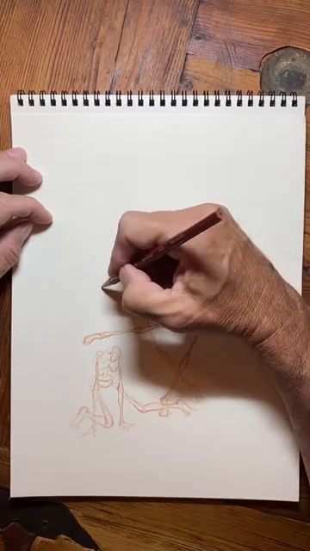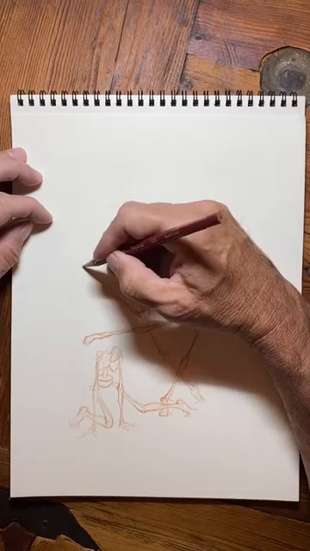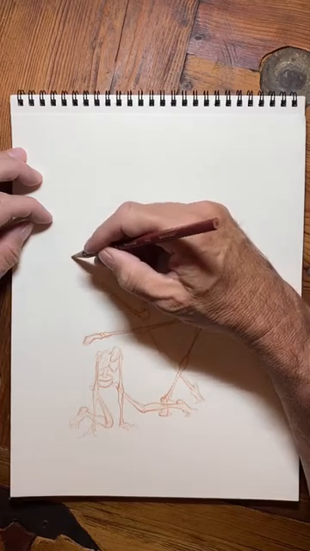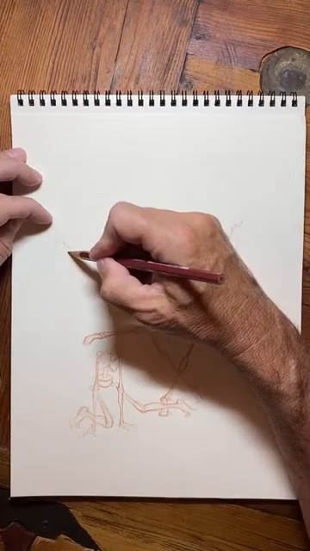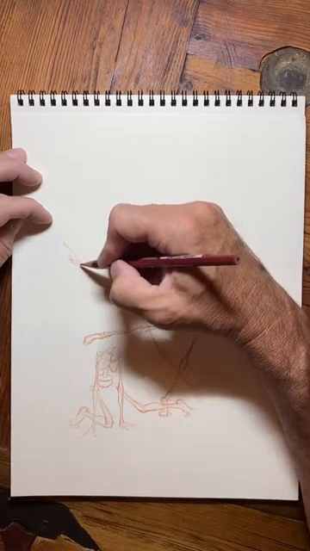And the tibia and the fibula, and we'll have the foot pointed off, so it's kind of elegant.